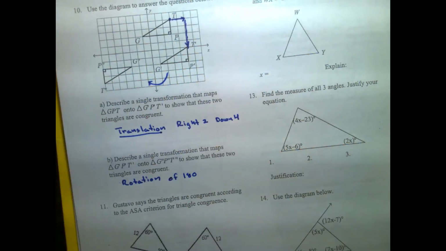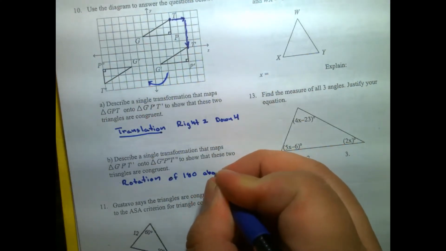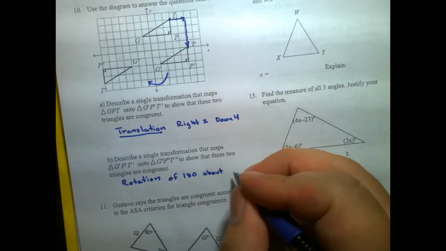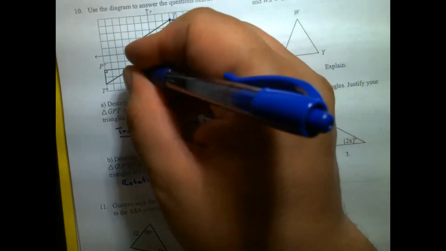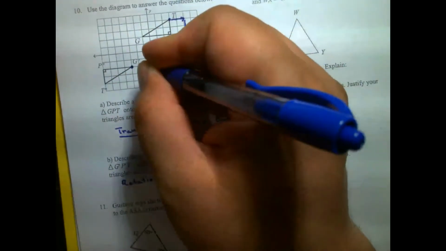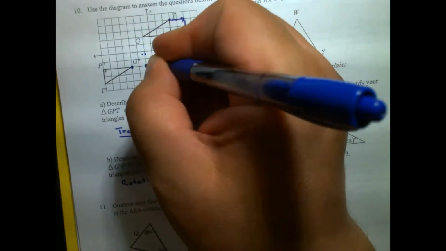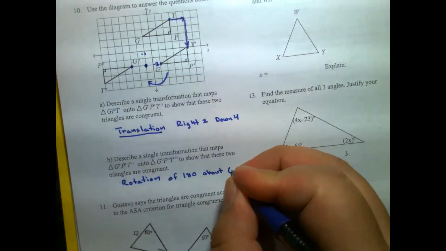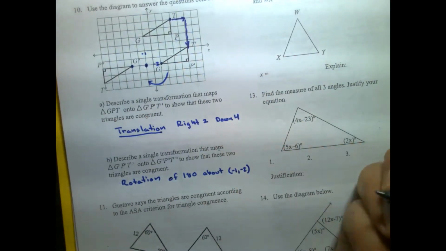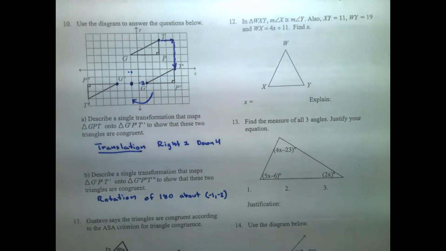But we have to say where. Now look at the point that we spun it on. It was right in the middle, which means it's -1, -2. That's the spinning point. And of course, let's keep it going here.